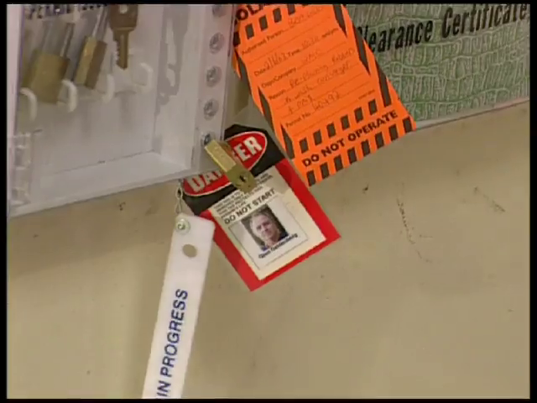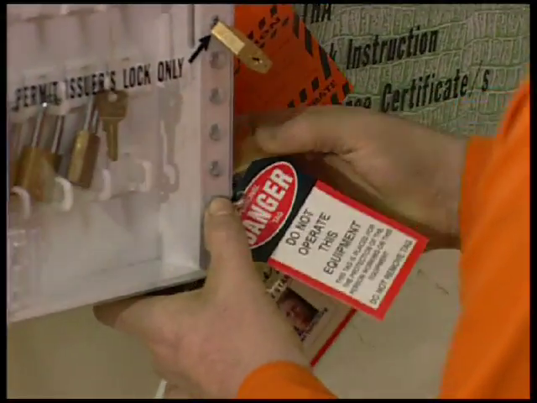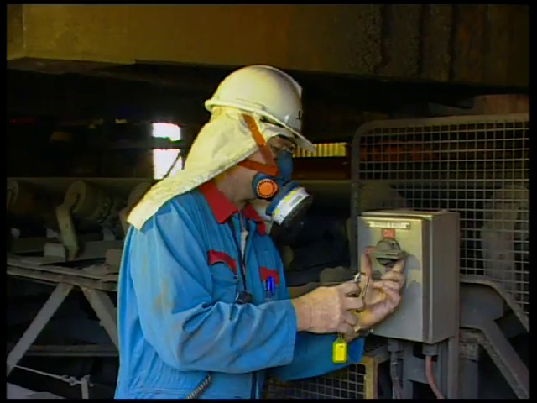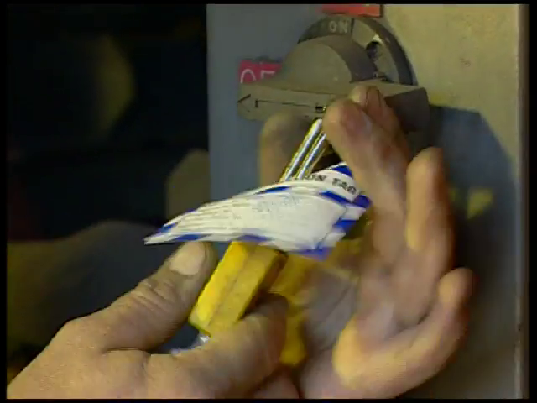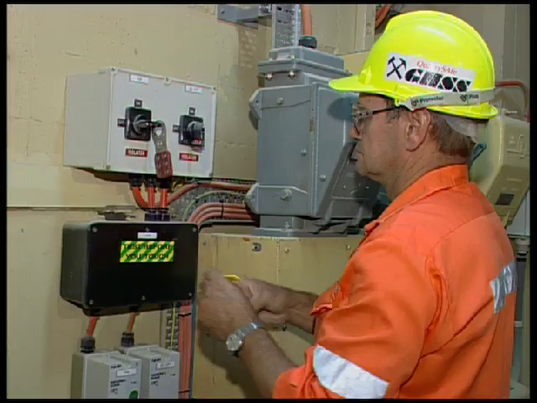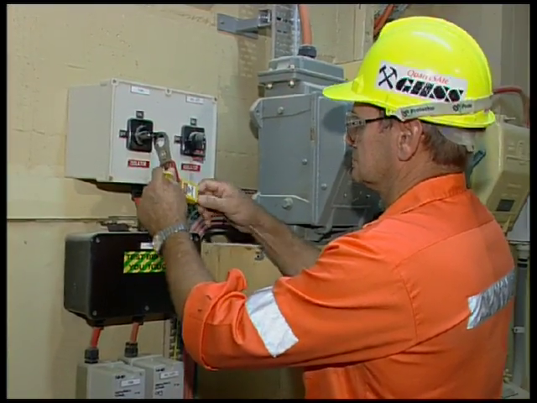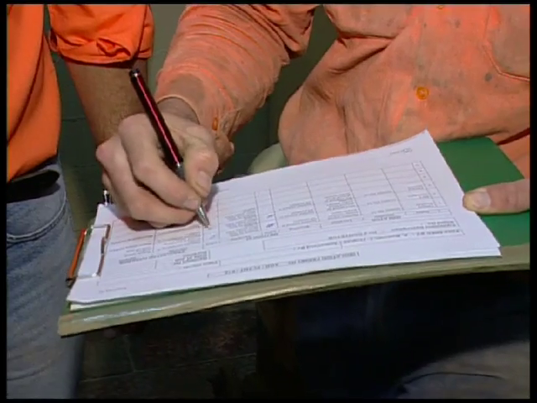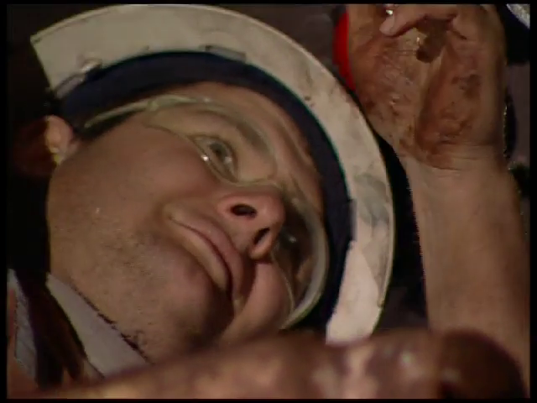There are a number of good examples of lockout isolations used in the industry, and these form the basis of this video. A good lockout isolation procedure carried out correctly will help prevent injuries and save lives.